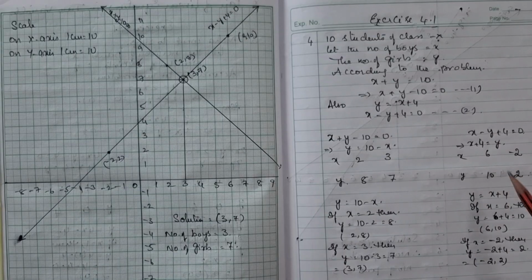Similarly, the next equation, x minus y plus 4 is equal to 0. So I can take it as x plus 4 is equal to y. So y is equal to x plus 4 means if x is equal to 6, 6 plus 4 is 10. If x is equal to minus 2, that means minus 2 plus 4 is 2. So minus 2, 2. These are the values that I have taken, and I put them in the graph.